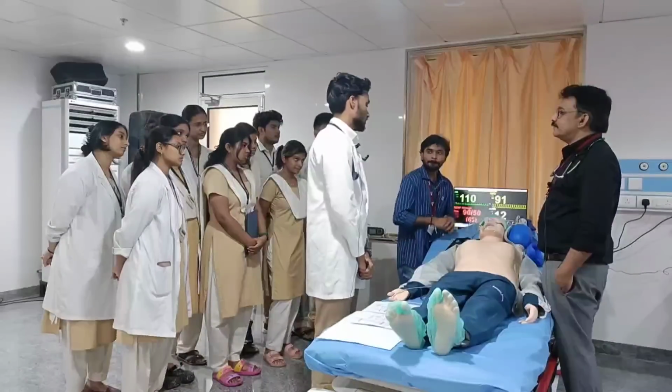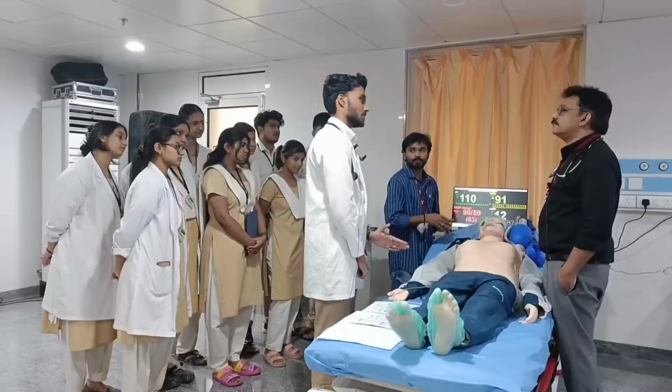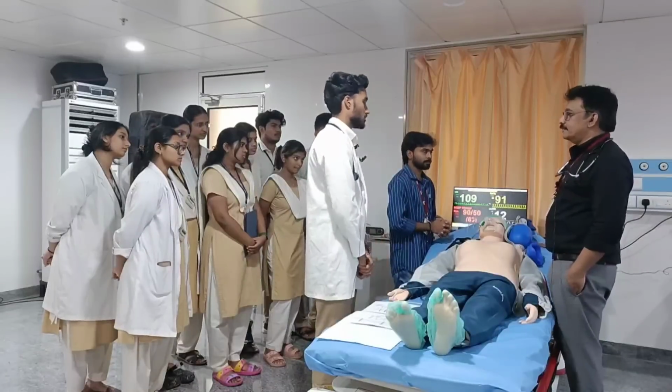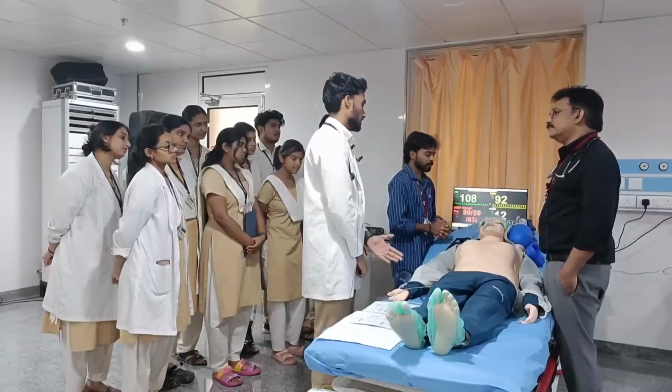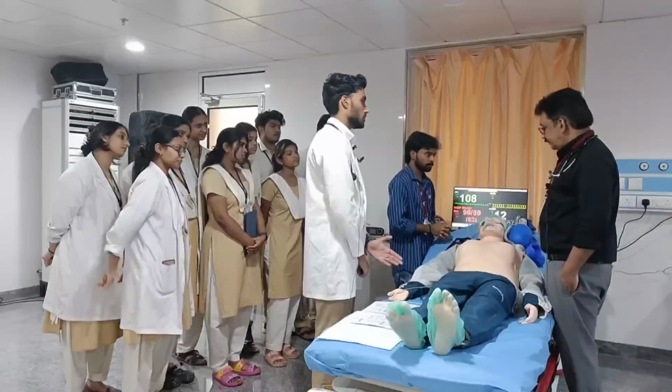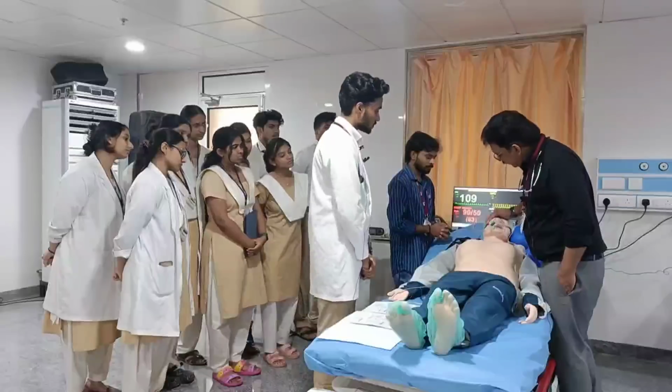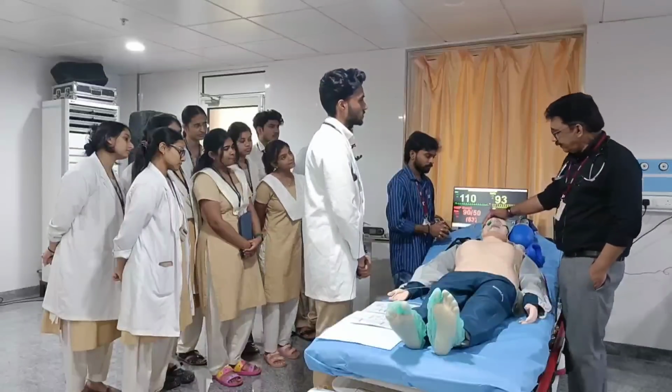It is started. Okay, so may I know about the chest rise? Is it adequate? It is adequate. So what about the bilateral chest movements? Are the movements equal on both sides? Okay, so now may I know if there are any distended veins or any use of accessory muscles in respiration? JVP is elevated, and accessory muscles are tightly in action.